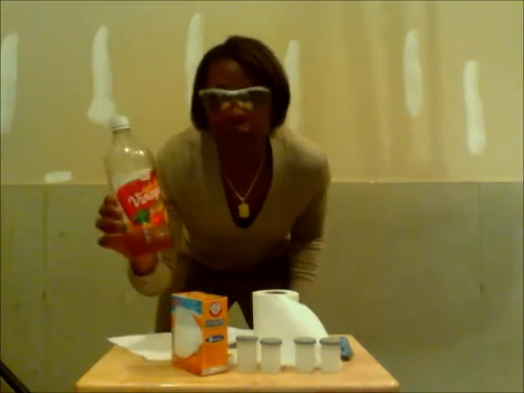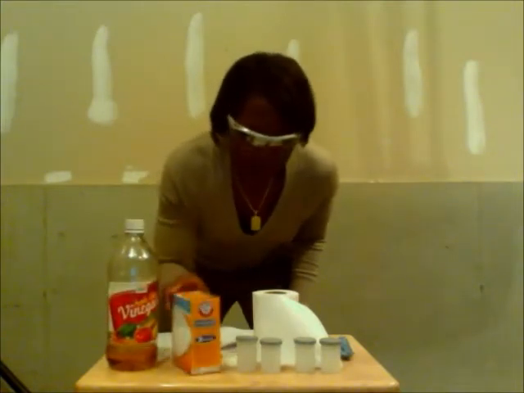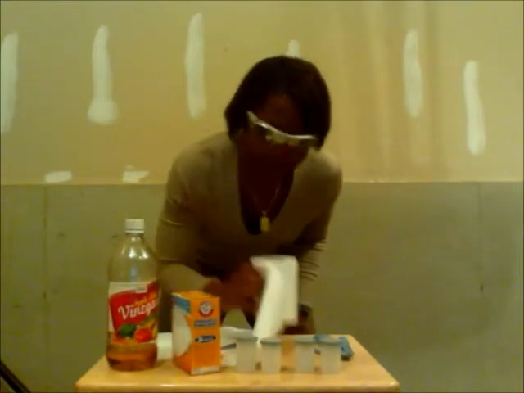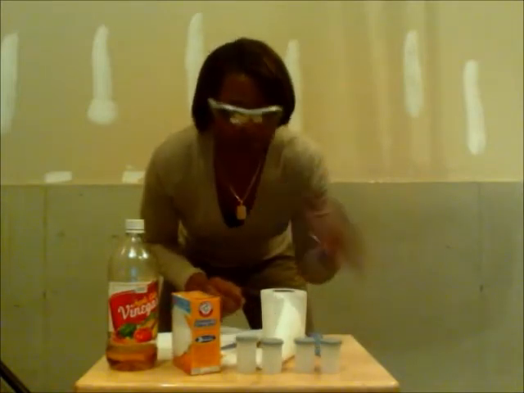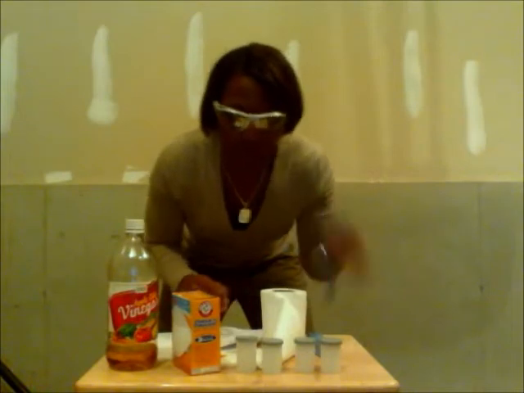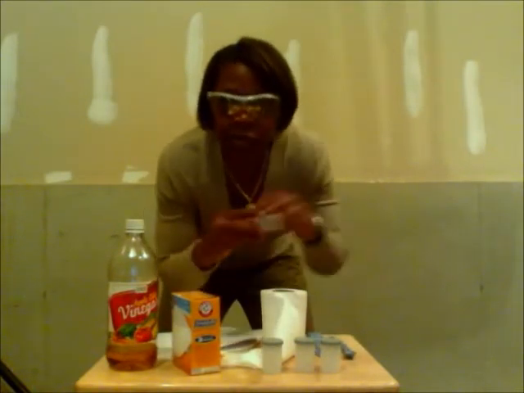Alright, so today we're going to start off with a demonstration. We're going to use things that you can find in your house. So here's some vinegar, baking soda, toilet paper, some measuring spoons just to help us out with measuring the different ingredients. And these are film canisters.